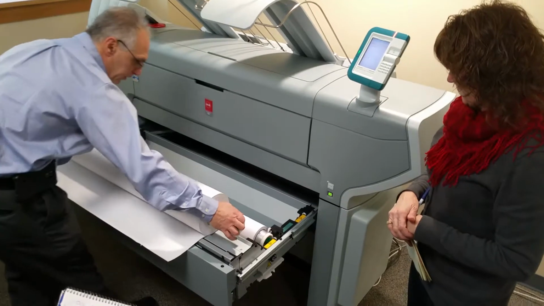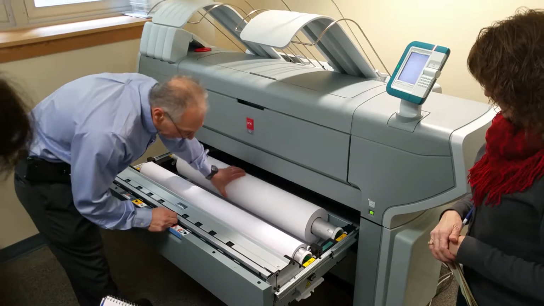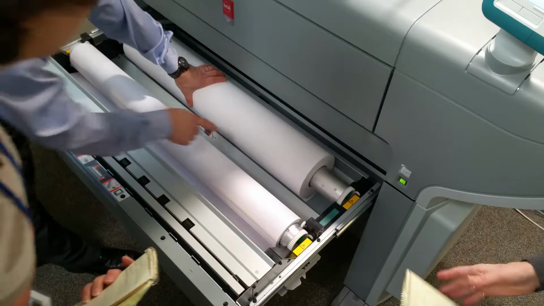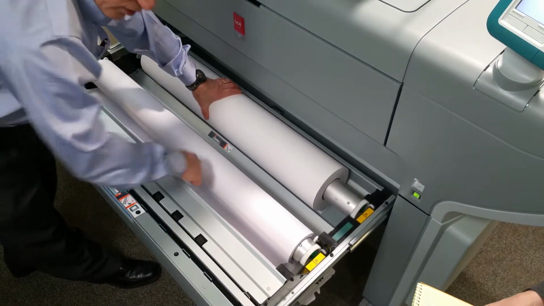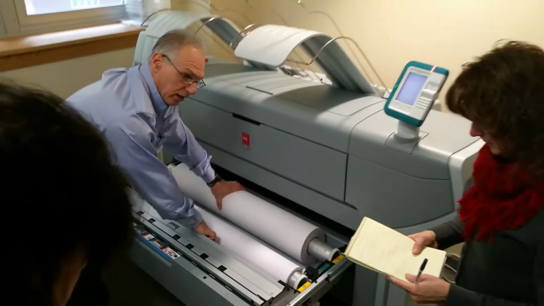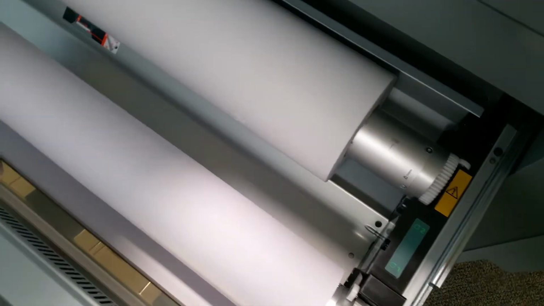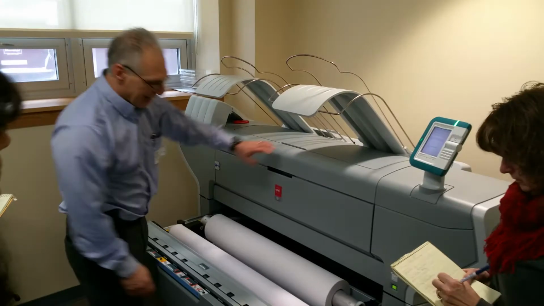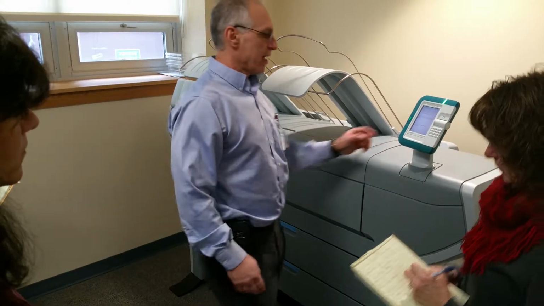So, basically, you're going to load this in like that. Just lay it in. And in the back, because I'm doing the back roll, I'm going to go underneath this green rail here. You see that? If I was loading the front, I would just be loading it right underneath this silver, this chrome rail. So here's what I'm going to do. I'm going to just keep feeding it forward until the machine grabs it. You'll feel the machine grab it. Then at that point, you can close the drawer.